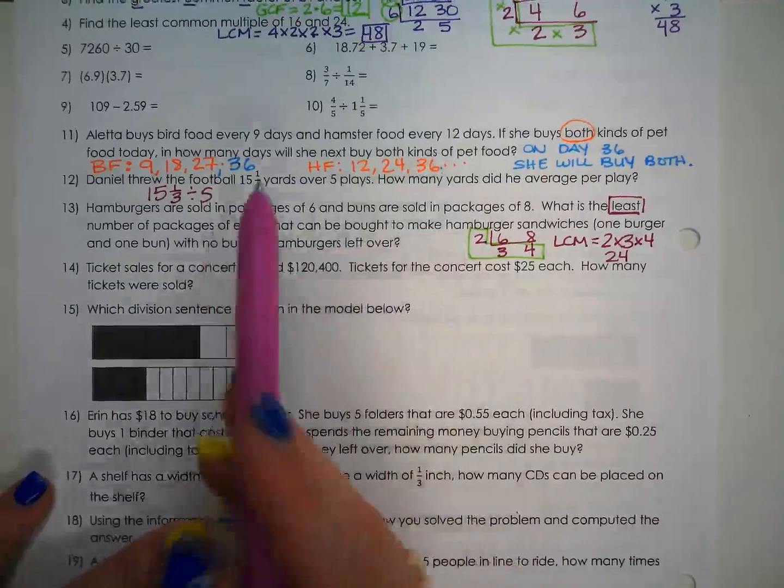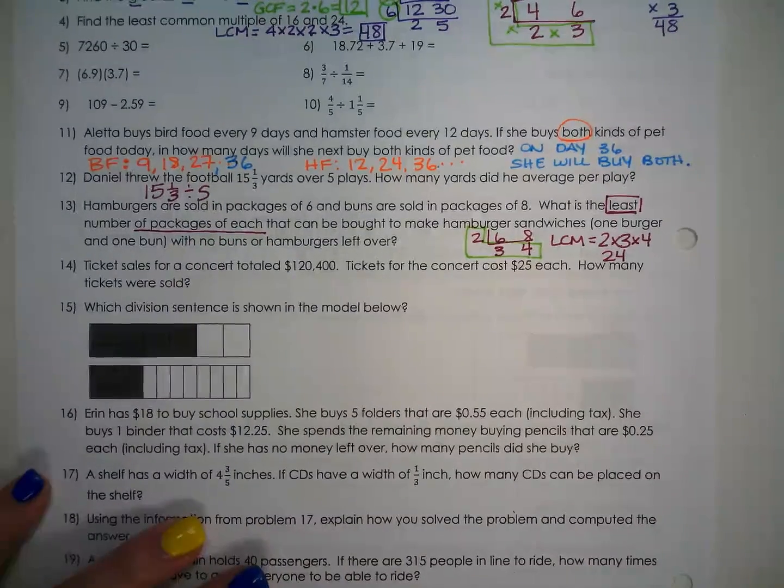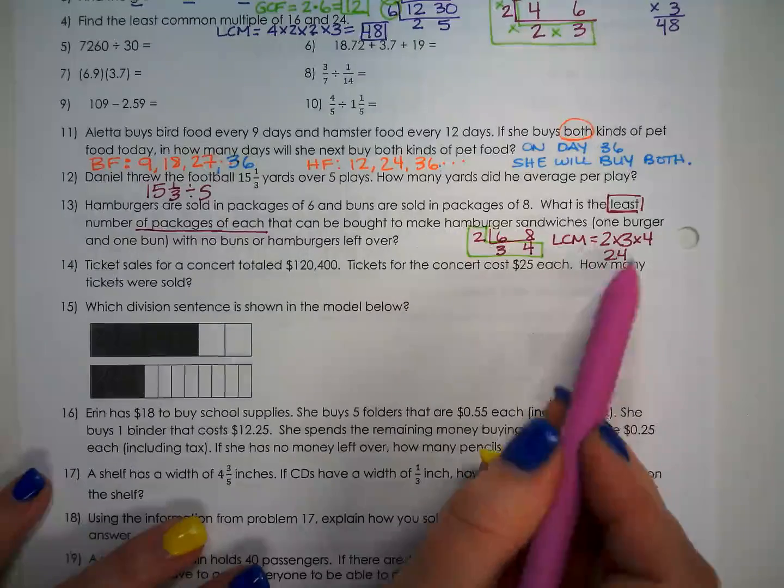They want to know what is the least number of packages of each. Okay? Now, we know we're going to make 24 total sandwiches, which means I need 24 hamburgers and I need 24 buns.